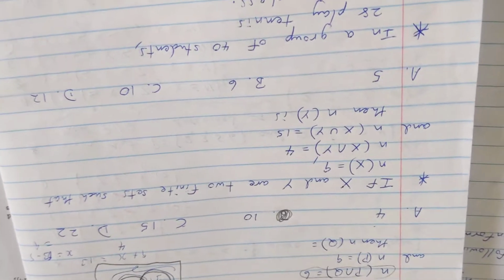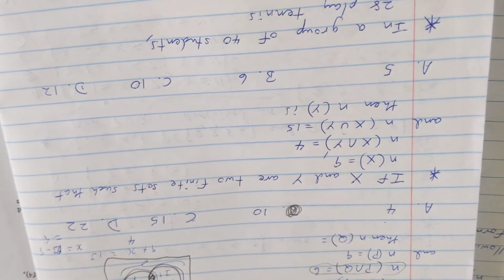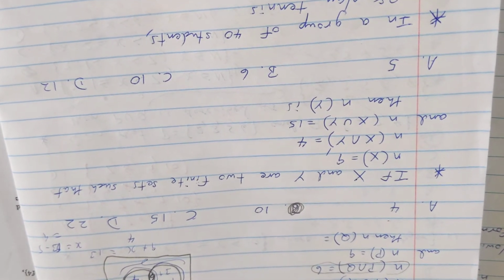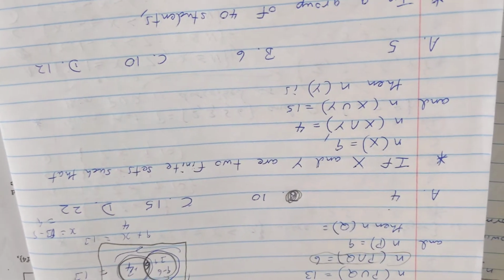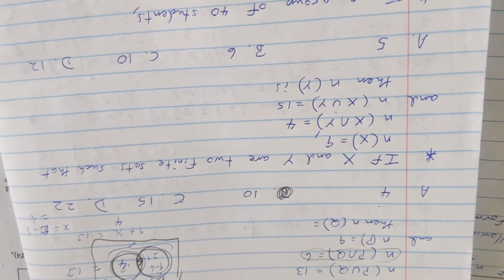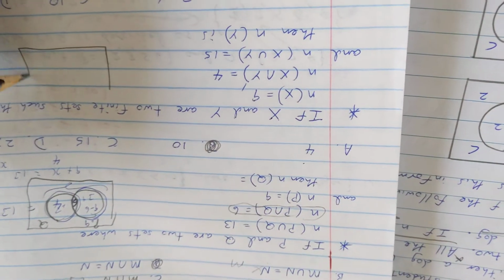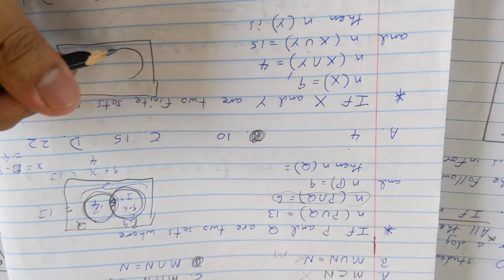have done on sets. So X and Y are 2 finite sets such that the number of elements in X is 9 and the number of elements in the intersection of X and Y is 4. The number in the union of X and Y is 15. I want the amount in Y. Very similar question to that one. And similarly, a diagram might be helpful to explain. Again, the diagram has to be accurate as well.